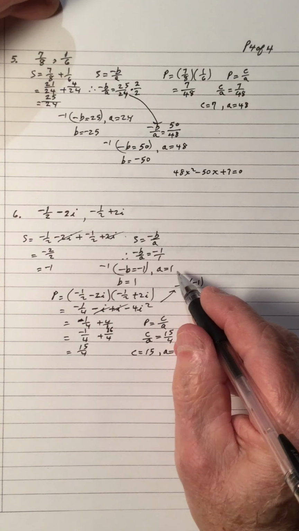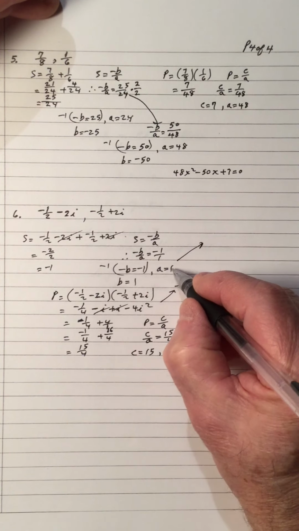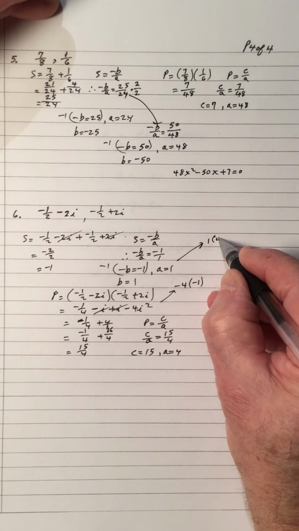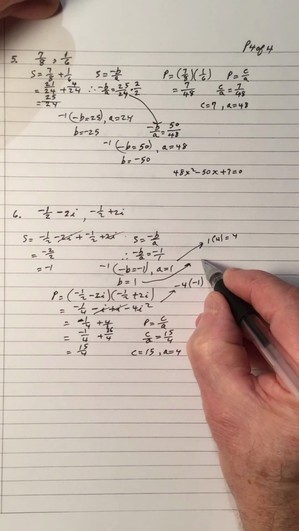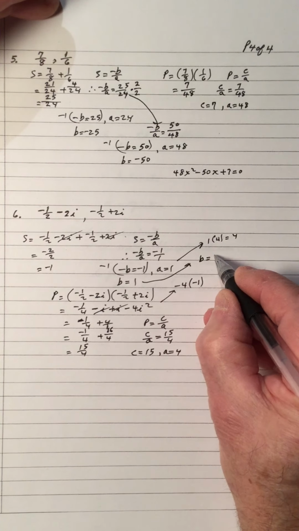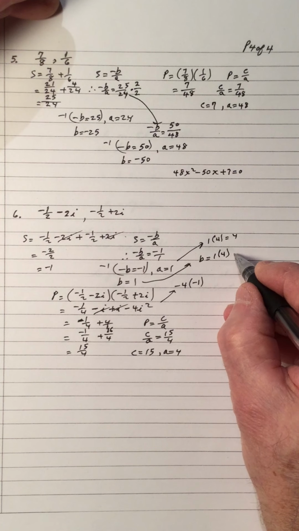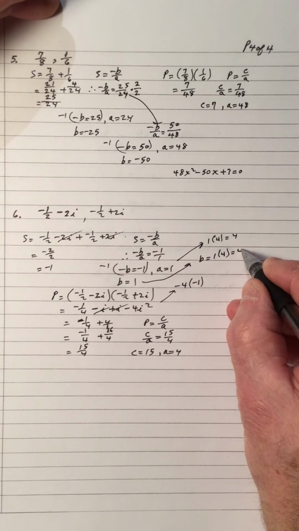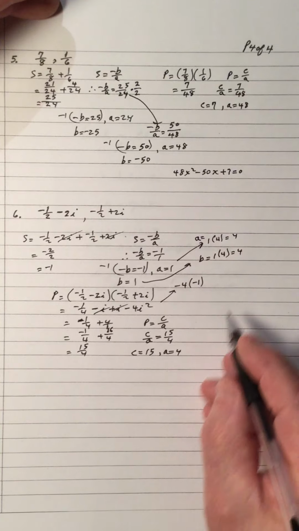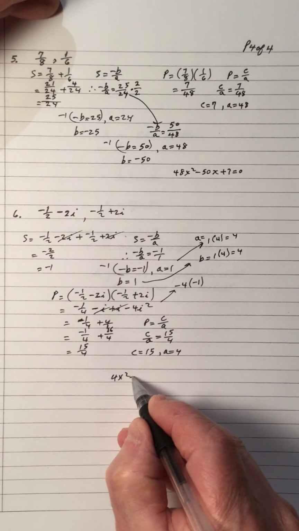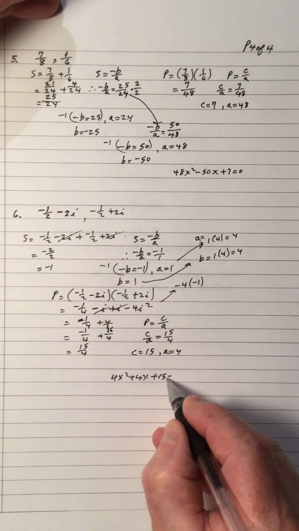Now look back up here, and guess what? We have to have a is 4. So we have to multiply by 4. So 1 times 4 gives me a 4. So b has to be multiplied by 4 also. So b is 1 times 4, which is 4. So now we have a is 4, b is 4, and c is 15.